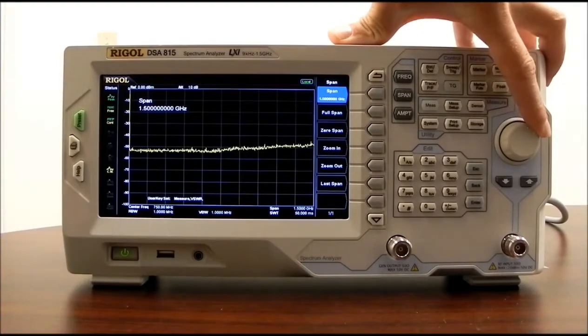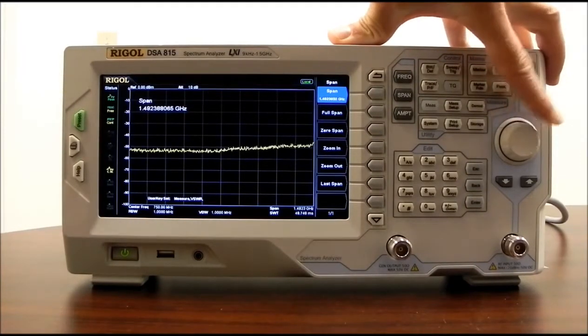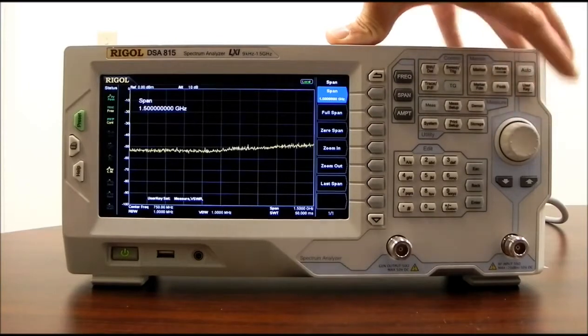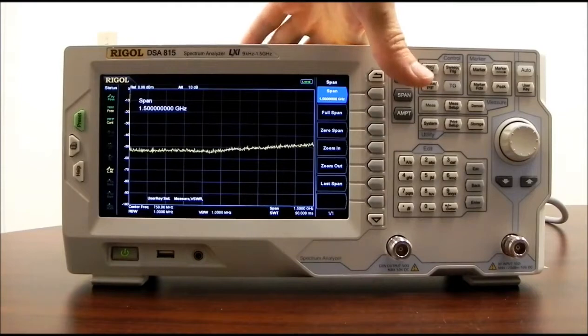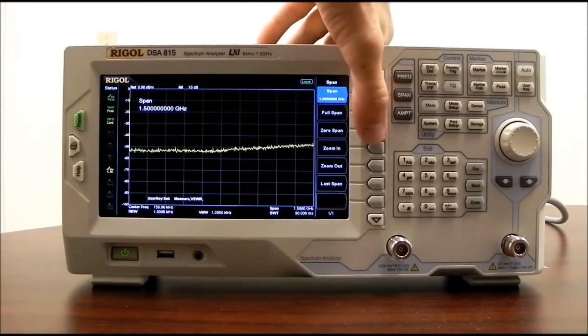Or we can use the scroll wheel if we just want to change a few values or change them in smaller increments. Again, we can always get back to full span by pressing that key. But then there's also zero span.